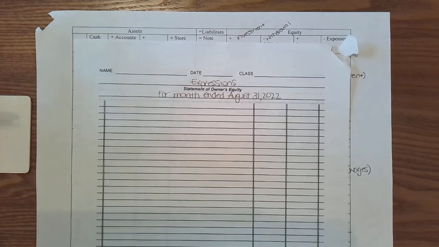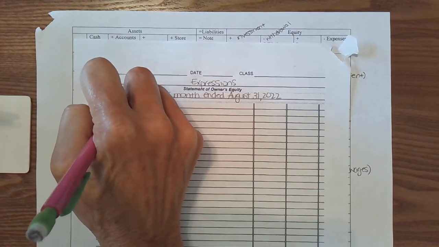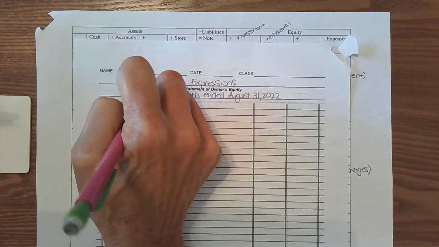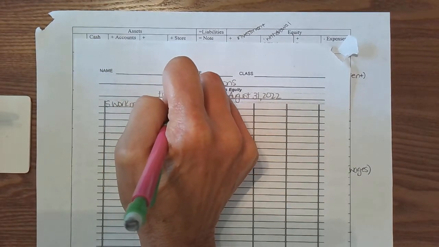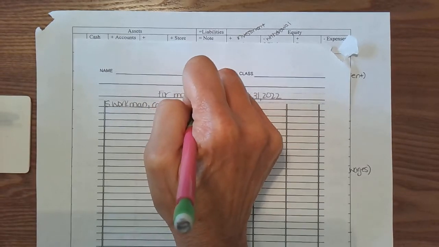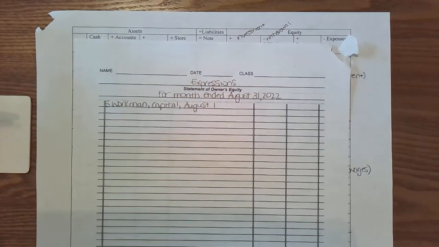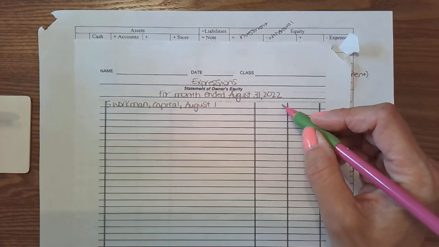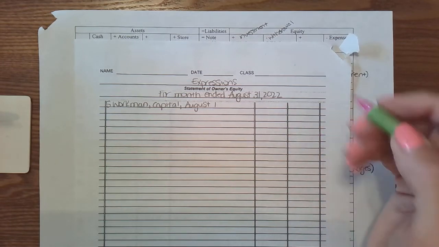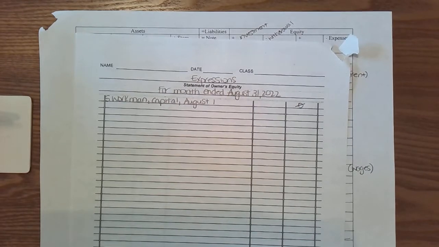All right, on the top line over to the left, we're going to put the name of the owner, S. Workman, comma capital, comma August 1. And this is a brand new company, so we do not have a capital beginning balance. So just like with the income statement, this is a subtotal and final total. We're just going to put 0 for beginning capital.